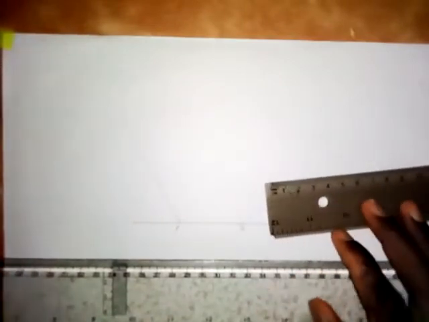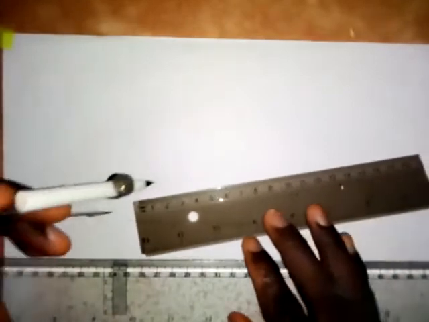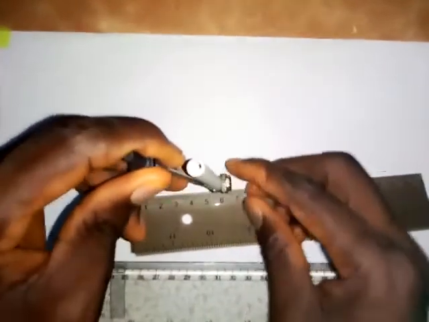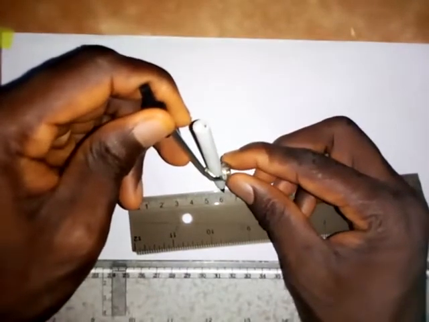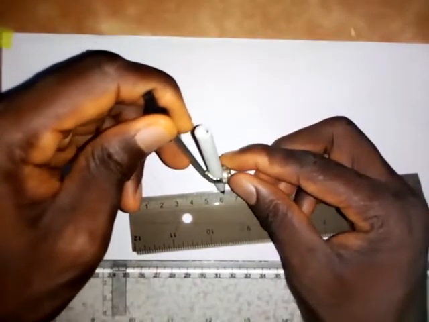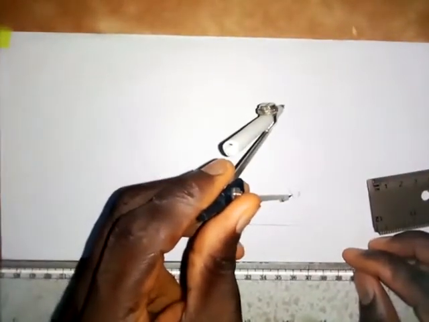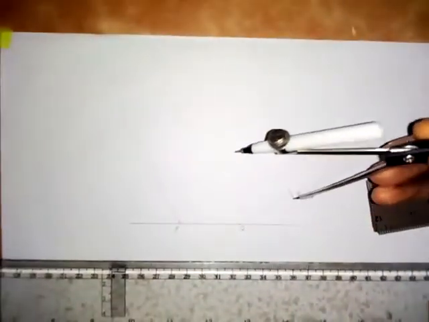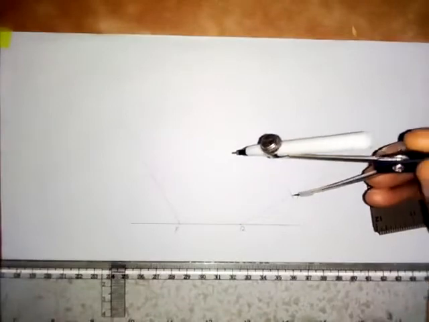The next thing that I want to get is RS. RS is 60 in the question. So take 60 mm with your compass, put the pinpoint on R and make an arc here.